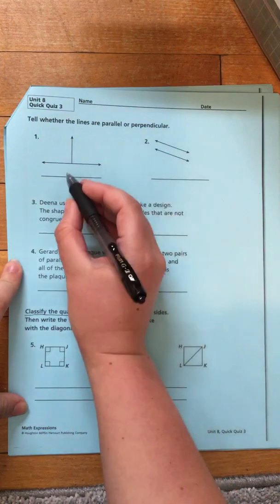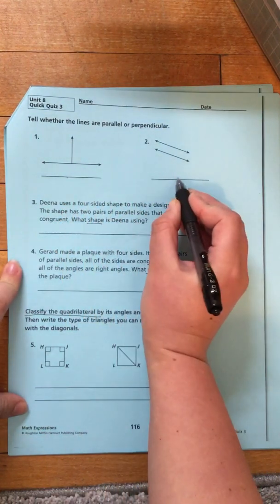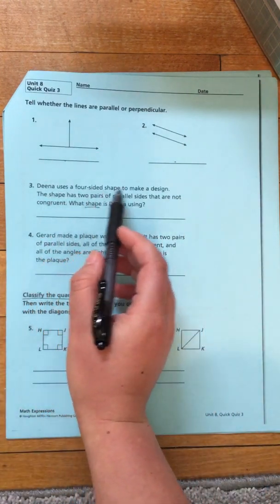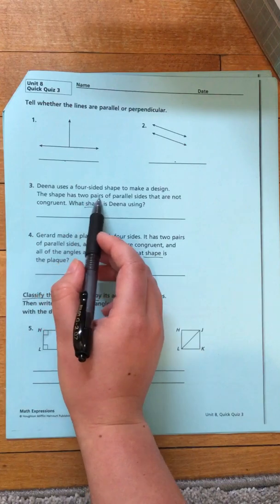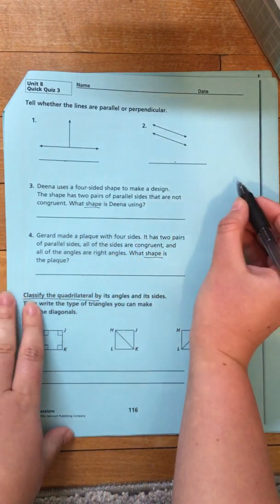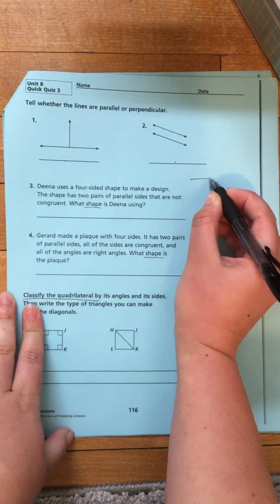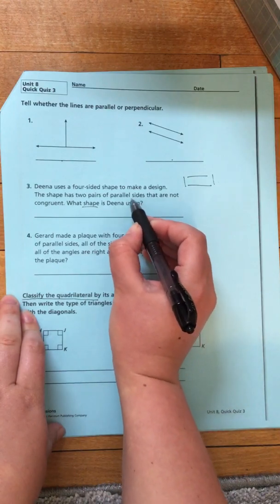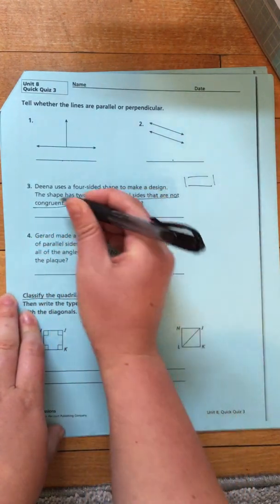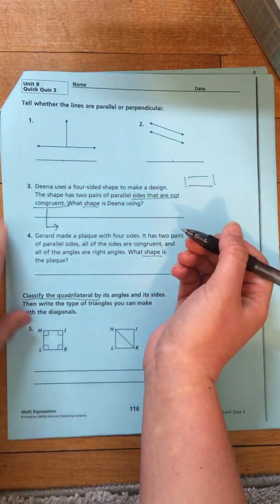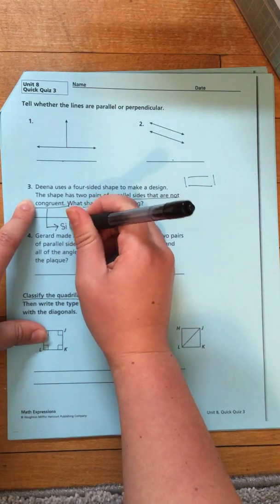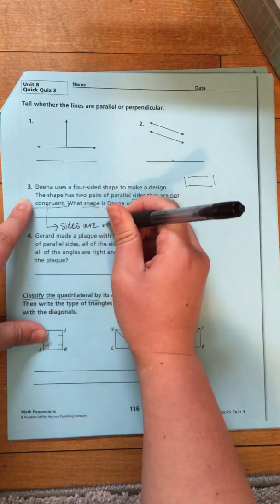So here you're either writing parallel or perpendicular, parallel or perpendicular. Here it tells us that Dina uses a four-sided shape to make a design. This shape has two pairs of parallel sides. So if it has two pairs, that means this is parallel, this is parallel. And it says the sides are not congruent. I felt like I needed to help you with this part because you haven't learned the term congruent yet. But congruent means they are the exact same. So like the sides are the same length. So if they are not congruent, the sides are not all the same length.